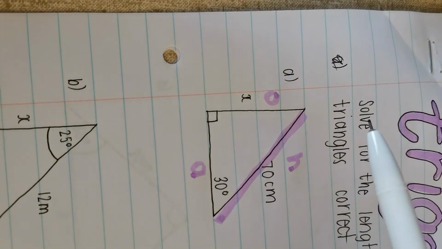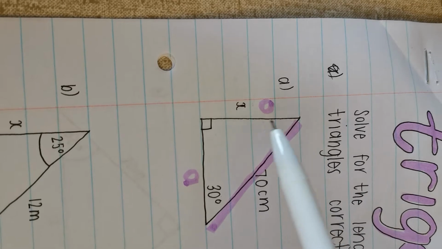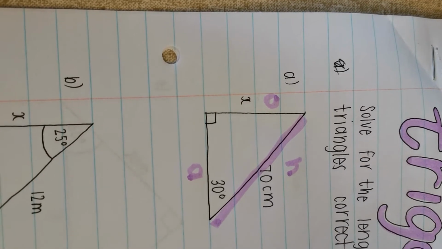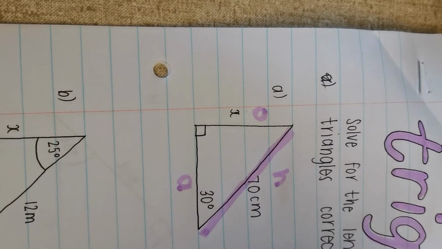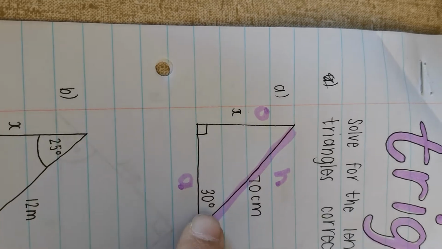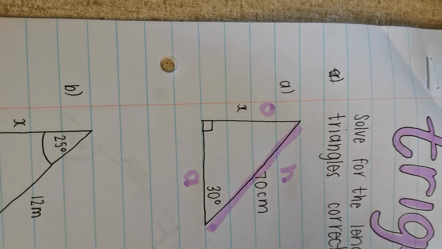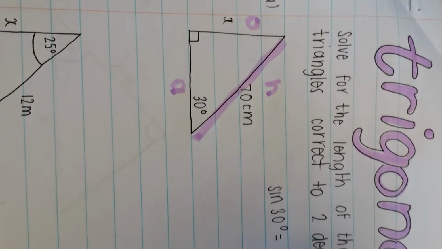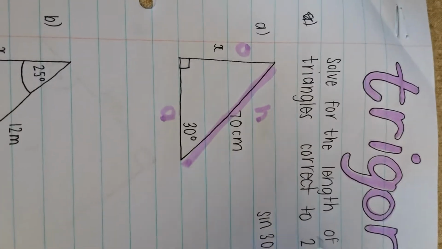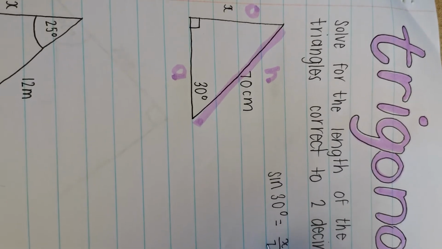So then you say, which one of our ratios links opposite and hypotenuse? That is sine. So sine of this angle over here, 30 degrees, is the opposite, which happens to be x, over the hypotenuse, which is 70.